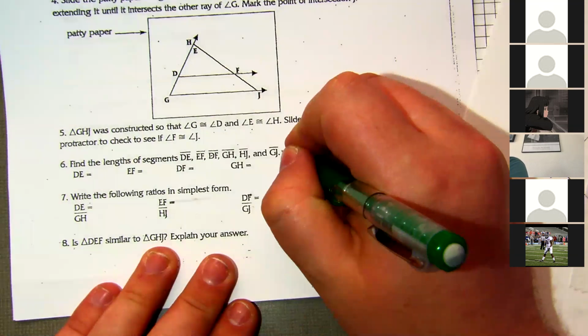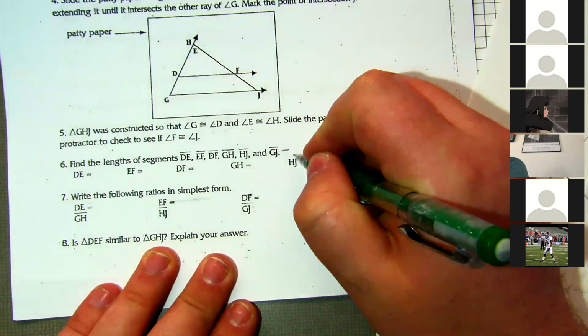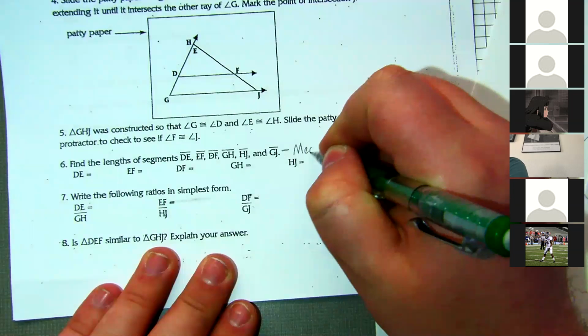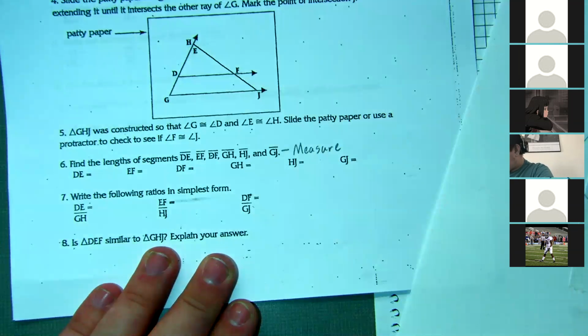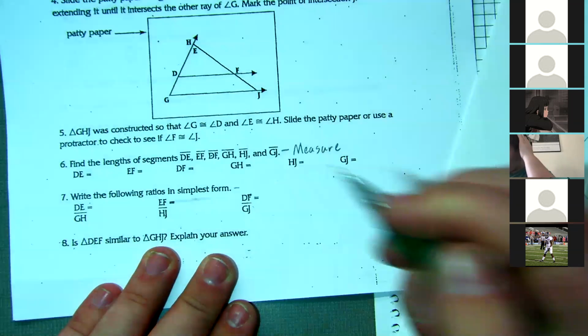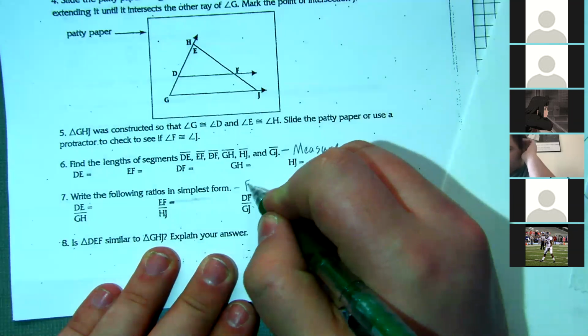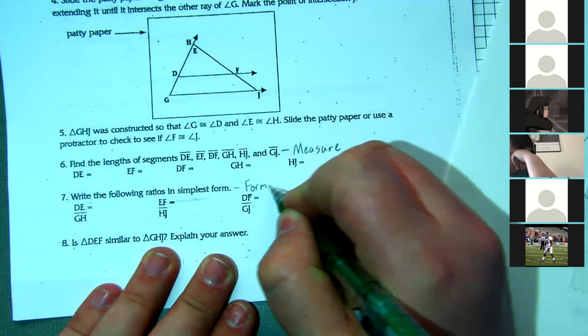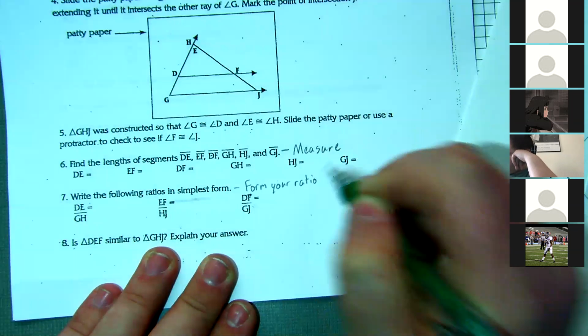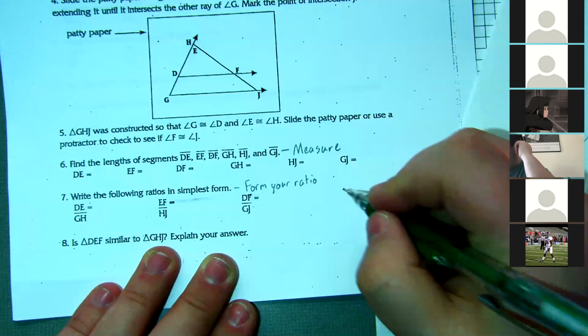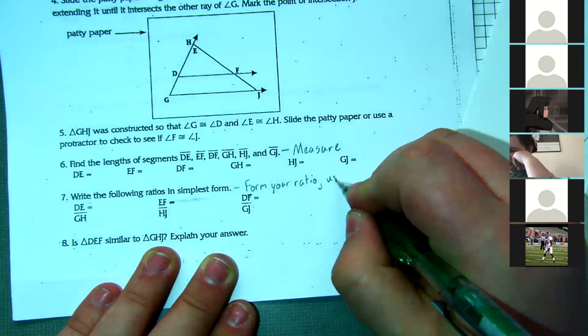So I'll leave just a quick note here. You want to measure in step 6, pardon, in step 7, you want to form your ratio, and then I would use a calculator to divide.